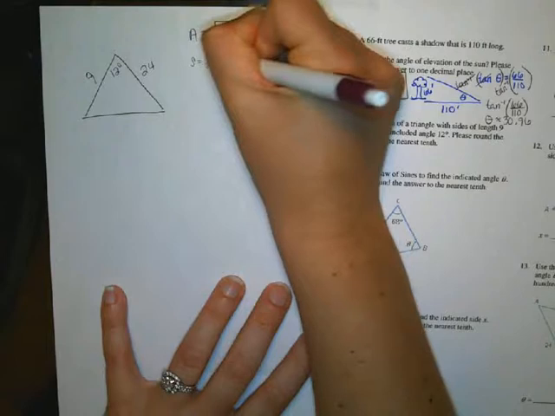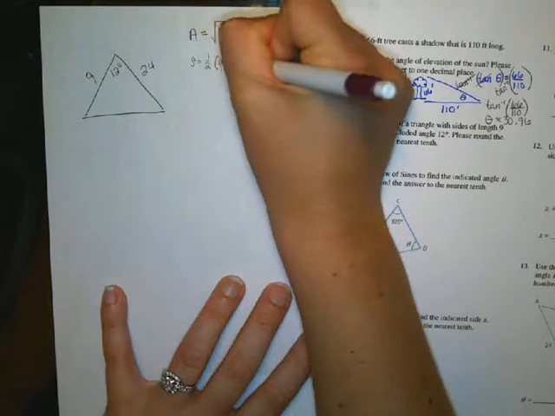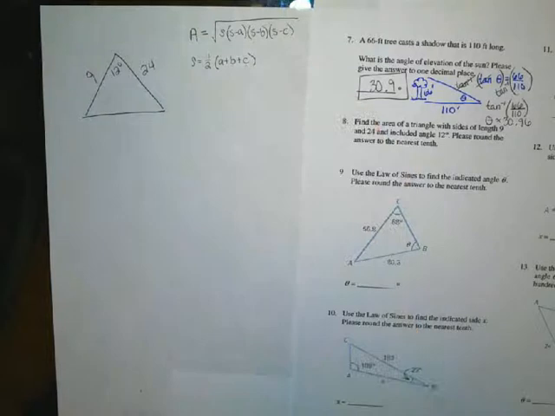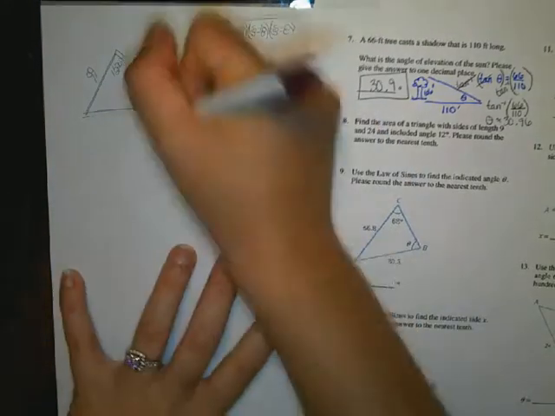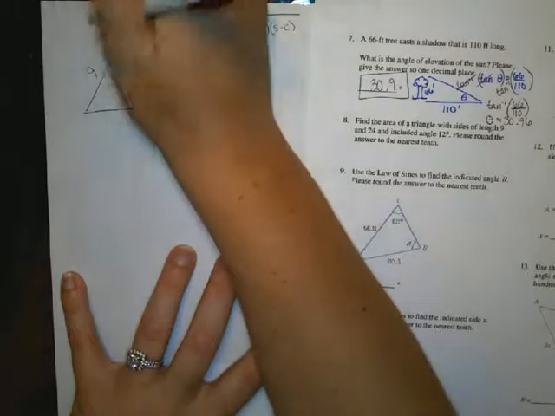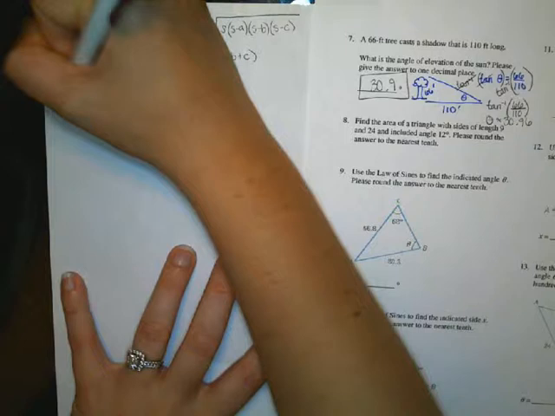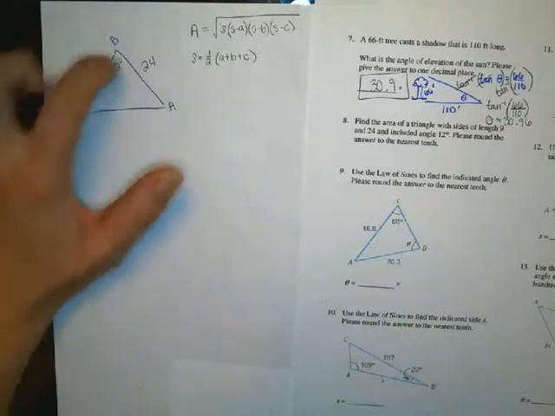So we are given 2 side lengths. We need to find the third side length. So step 1 is to use your law of cosines, if you remember that. Law of cosines is used when you have a side angle side triangle. I'll write it down for you.